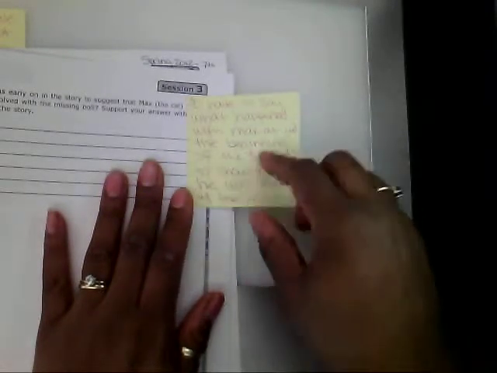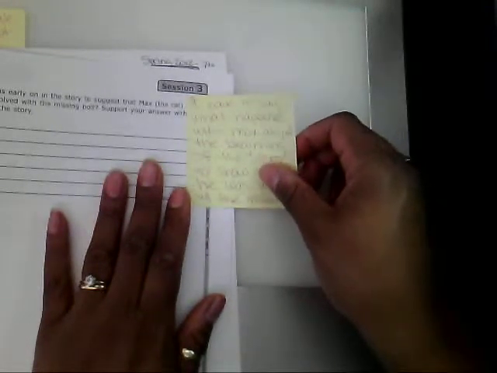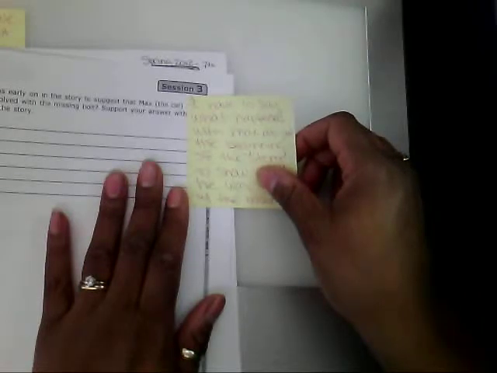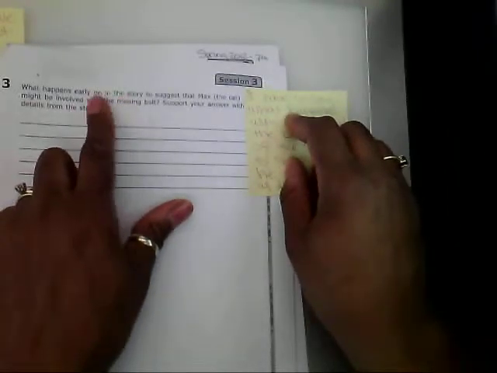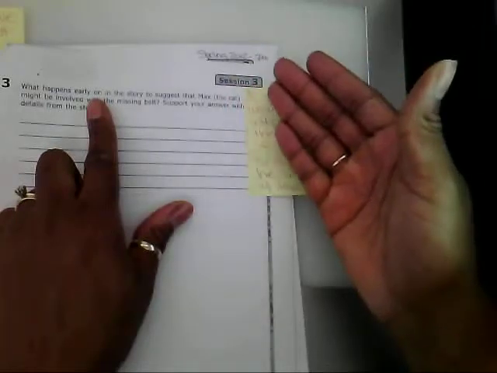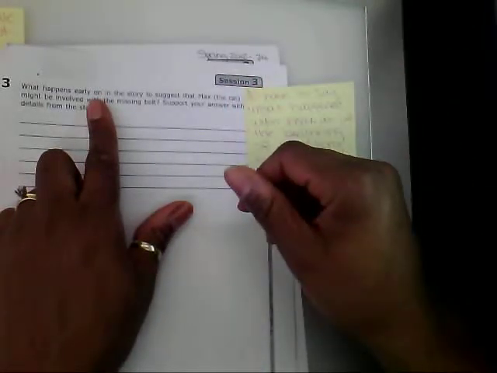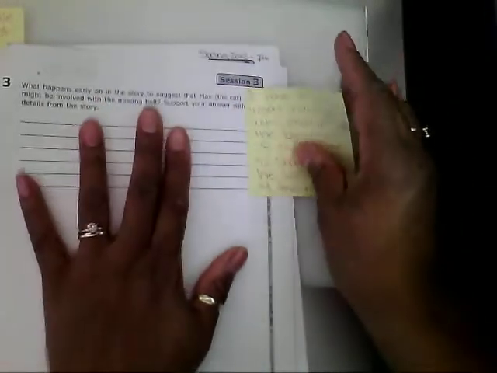I noticed that some of you told me what was happening near the end of the story with the bolt. That's not what the question is asking. The question is specifically asking what happened with Max at the beginning of the story, that made me suspect that he might have something to do with the missing bolt once the bolt came up missing. Okay? Now I would like to share my responses with you.